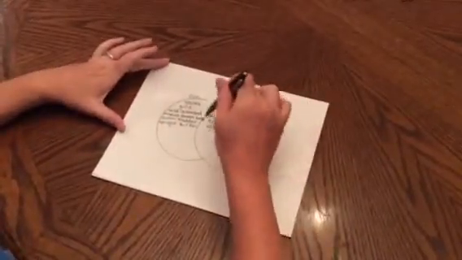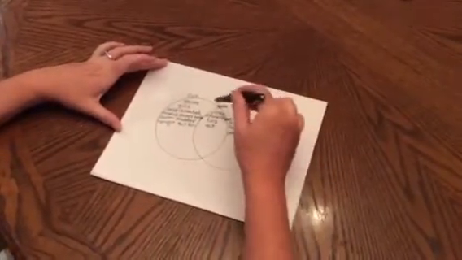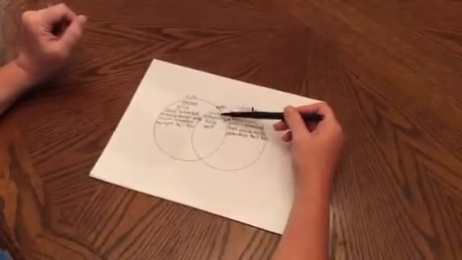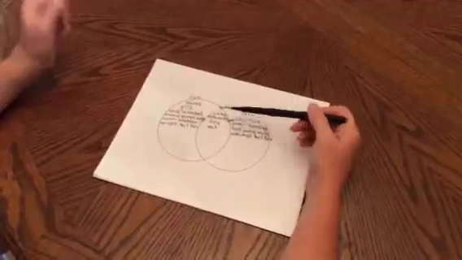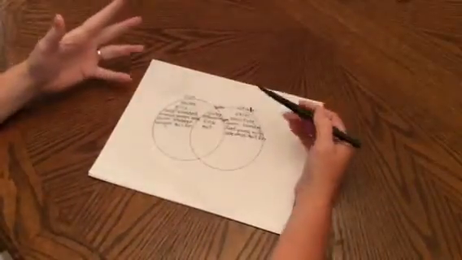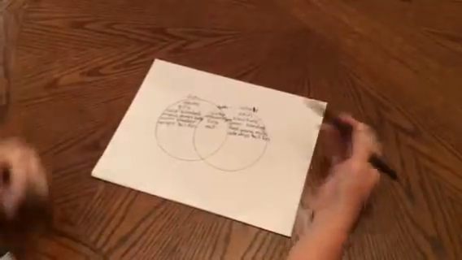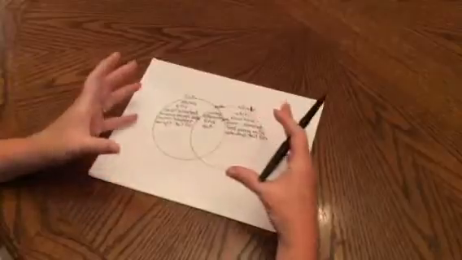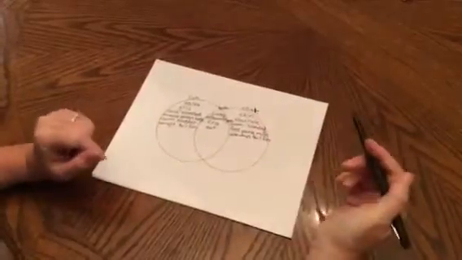But then in the middle here where the circles cross over, this is what they both have in common. They both live in water, there are different types, they both have fins, they both eat, and the list goes on and on. You can continue to add differences and similarities to each of these circles.